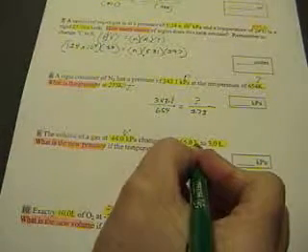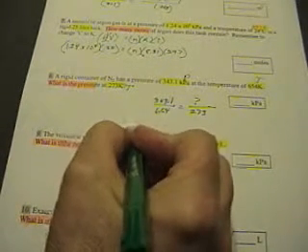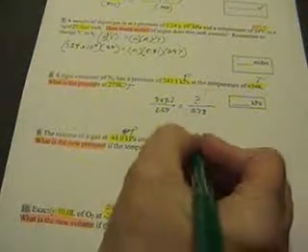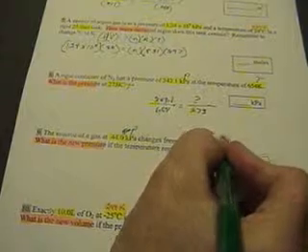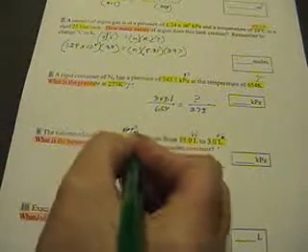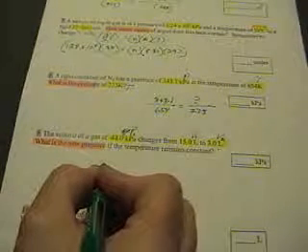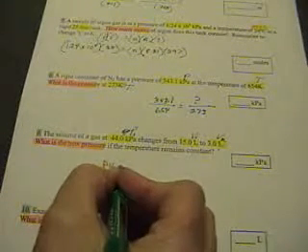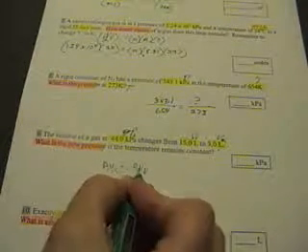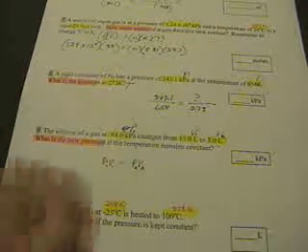The volume changes from that to that. So this is 1 and this is 2. This must be 1. So it's PV equals PV. This is Boyle's law, and this is the one where it's not a fraction.